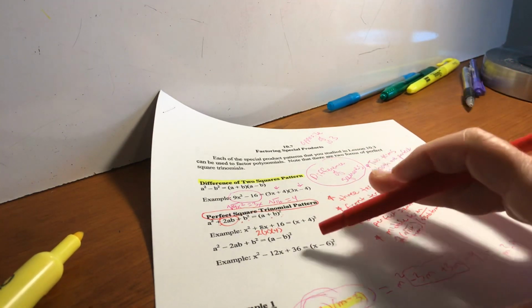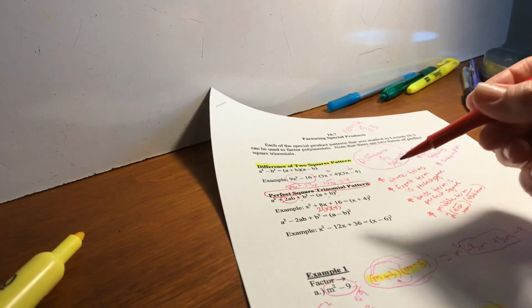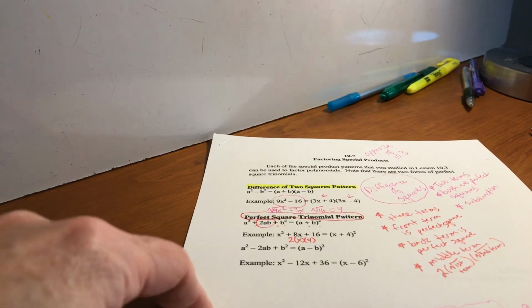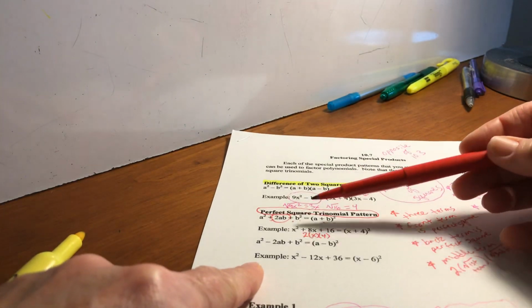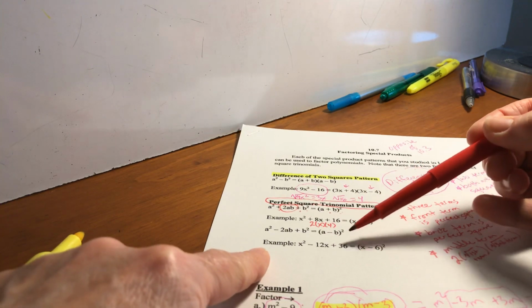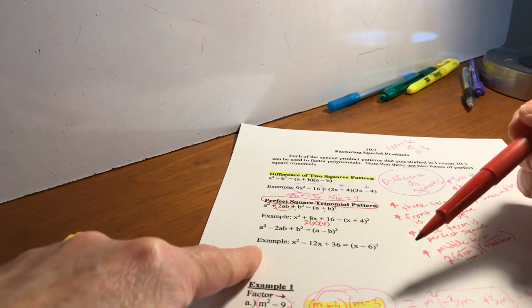There's an example right here with a subtraction sign. Oh, those both have subtraction signs on them. All right, I'll just explain it with a subtraction sign as well. Okay, so 2 addition signs, you make it addition. This is the exact same pattern, but with subtraction.